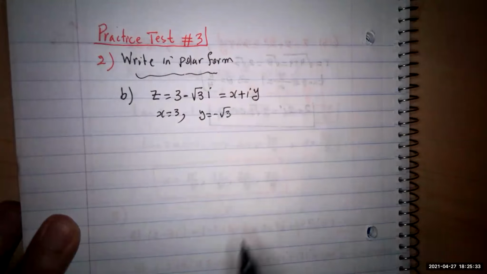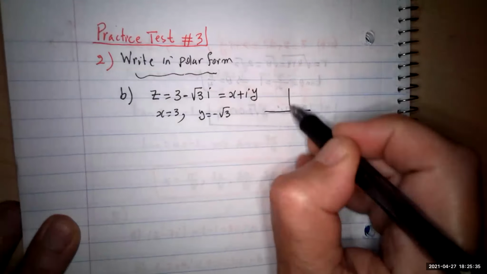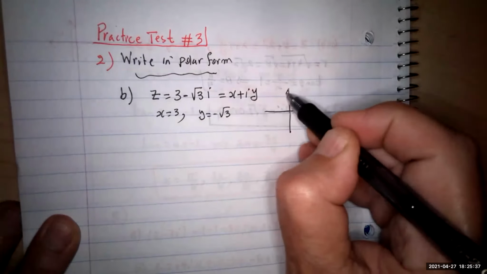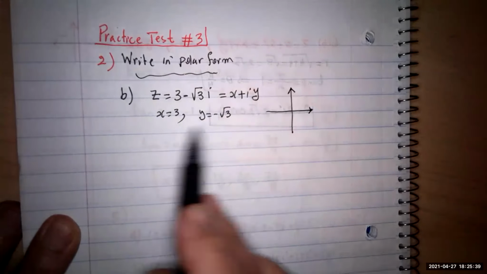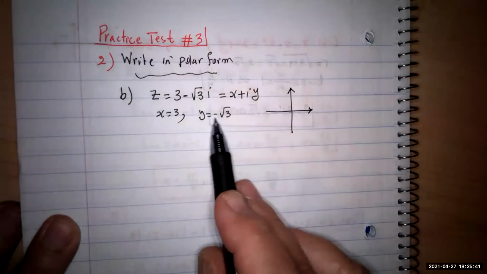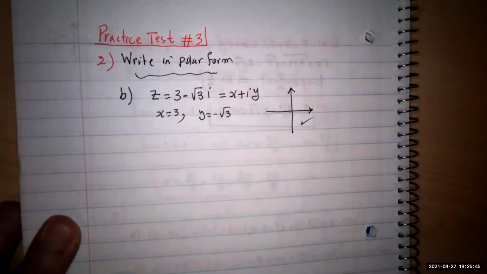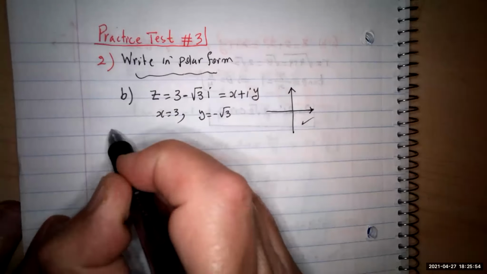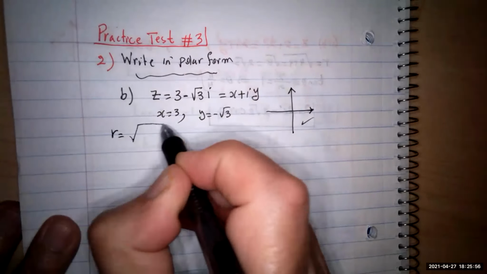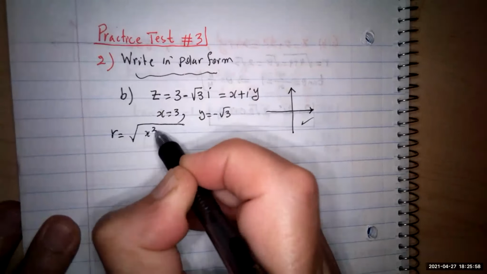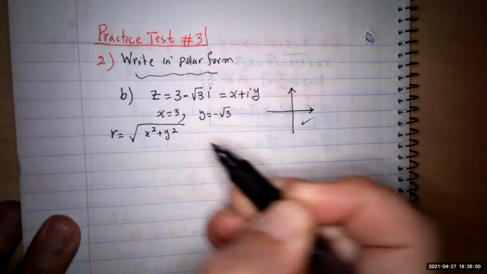You identify the location of the point. X is positive, y is negative, so you are here. This would be important for us when you want to pick the theta; we come back to it. Now we are going to find the r. The formula for r is the square root of x squared plus y squared.